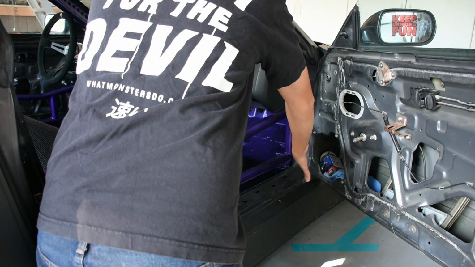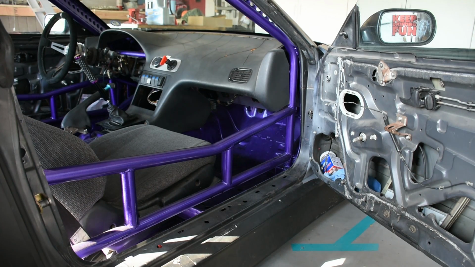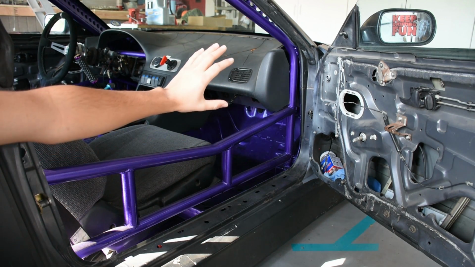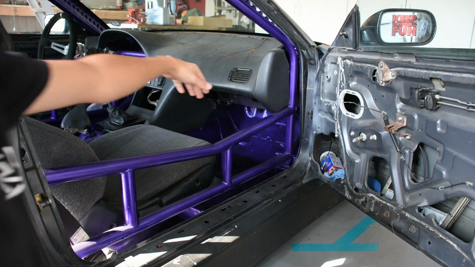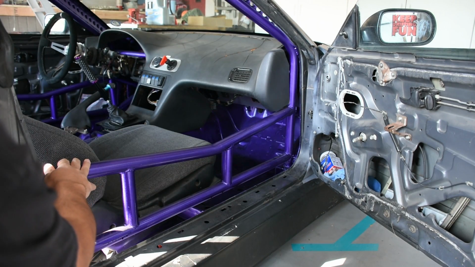In addition to that, I was very careful when fabricating the front end of the door bars right here, that it would actually clear a speaker being put in. So I'm not sure if I'm actually going to be doing the speaker or not, because I've kind of gone back and forth a few times on that. But I do know that the cage will allow me to do it, because I did build the door bars with that in mind.